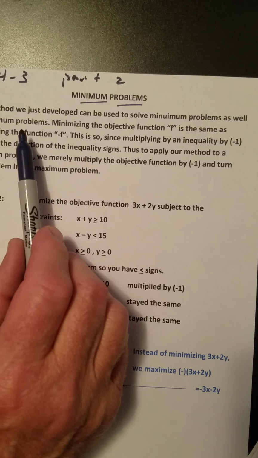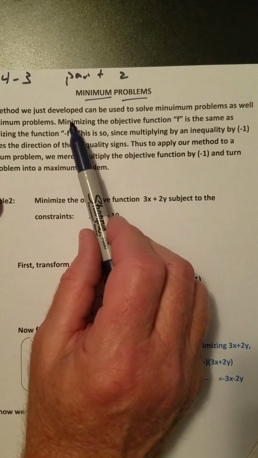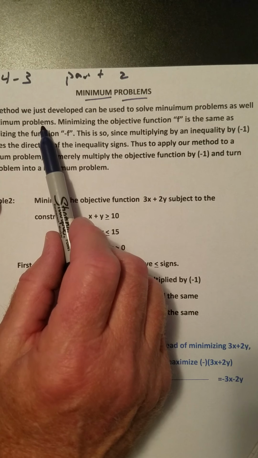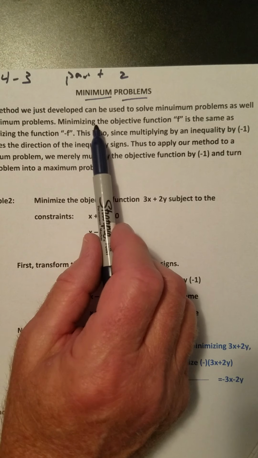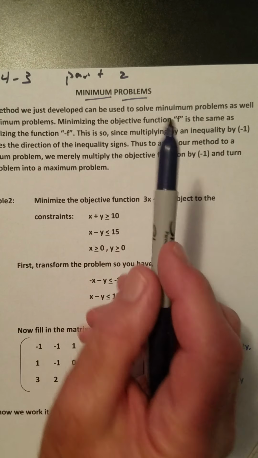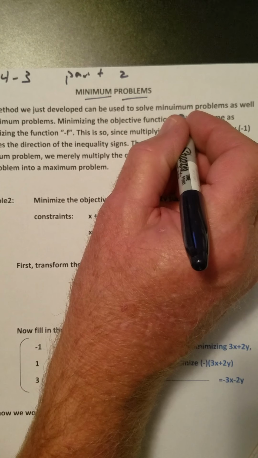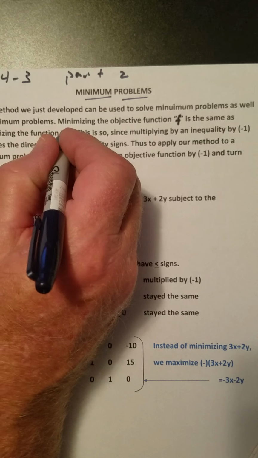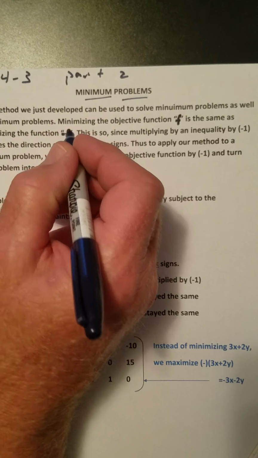Here's what we learned from before. The method we just developed can be used to solve minimum problems as well as maximum problems. Minimizing the objective function f is the same as maximizing negative f.